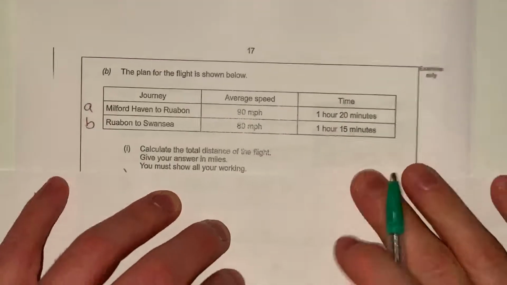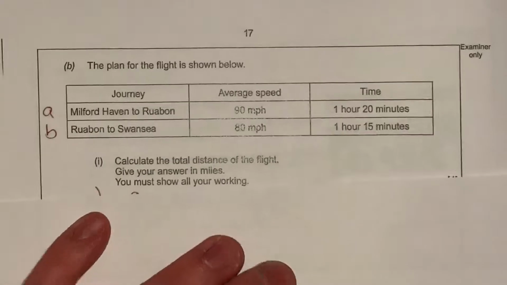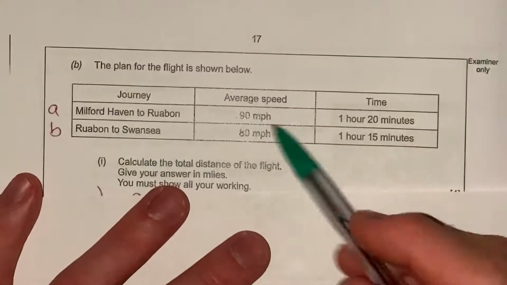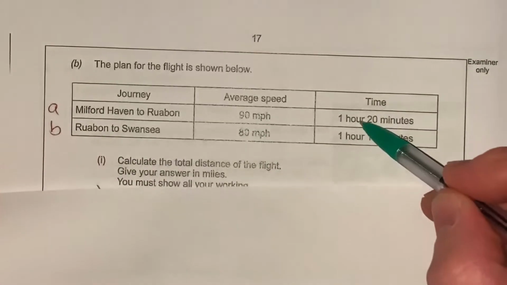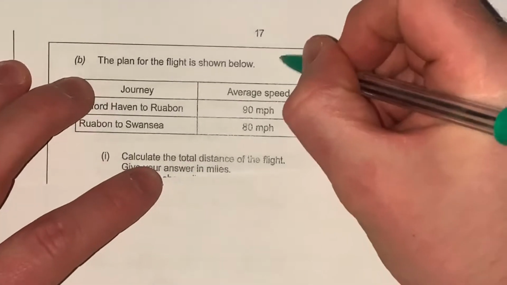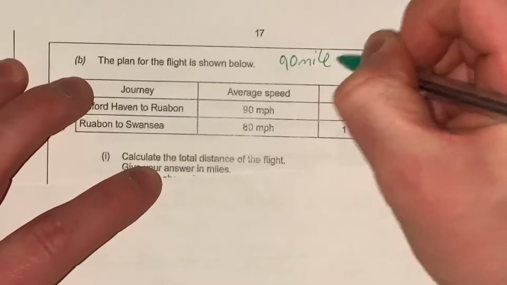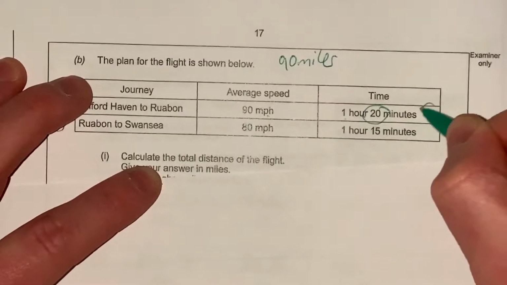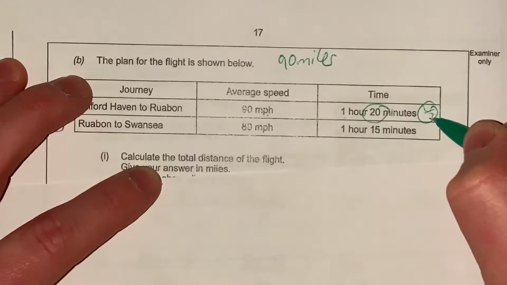I've done it slightly different below, but I'm going to just show you a different way at the top first. We know that to go from Milford Haven to Reuben, it's 90 miles per hour, but we've gone for an hour and 20 minutes. So what I know is I've gone at least 90 miles, because there's 90 miles in 1 hour. 20 minutes is a third of an hour, because there's 3 20s in 60.